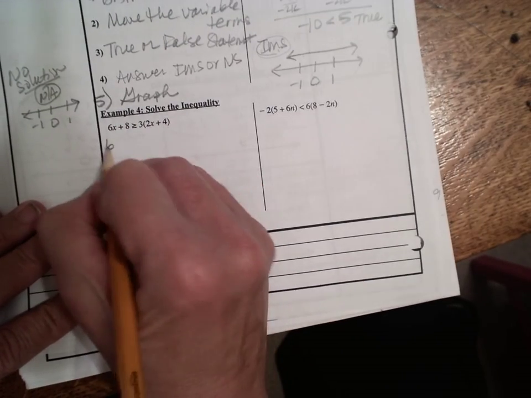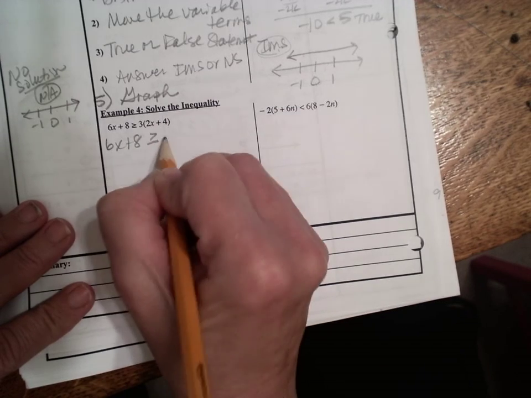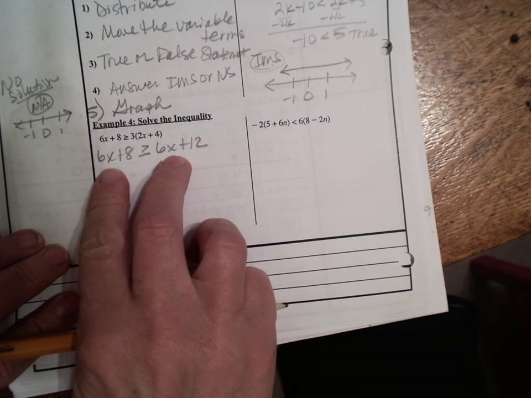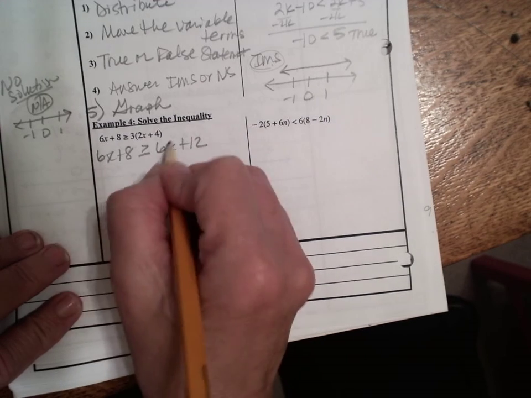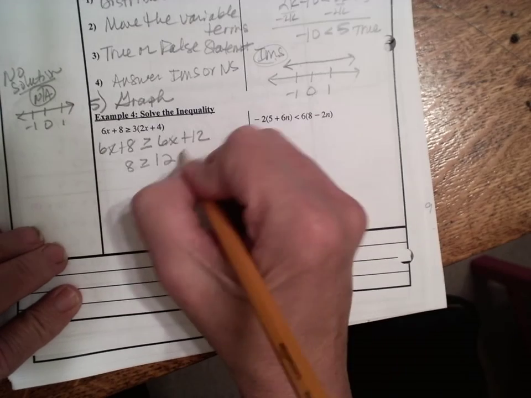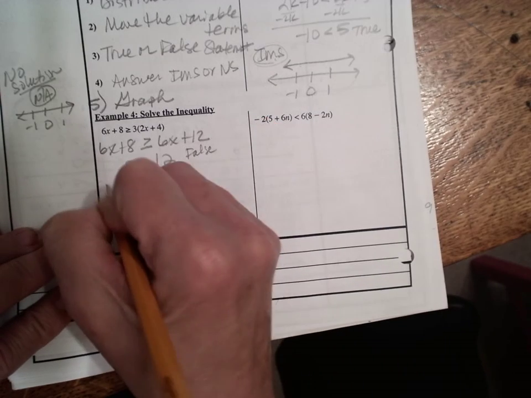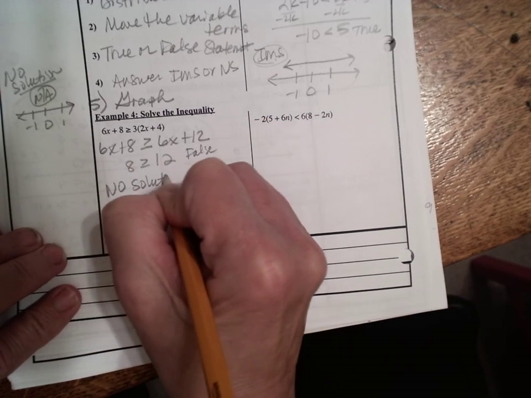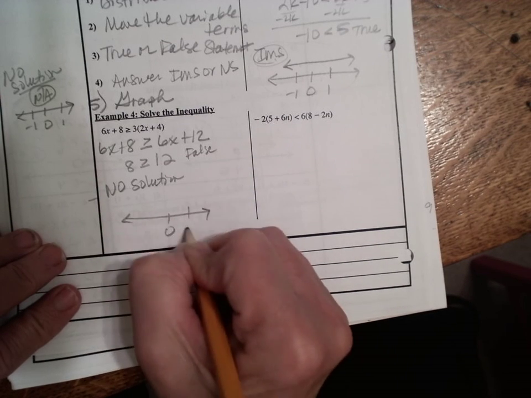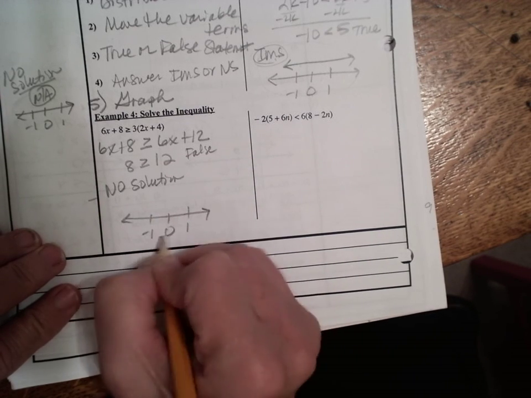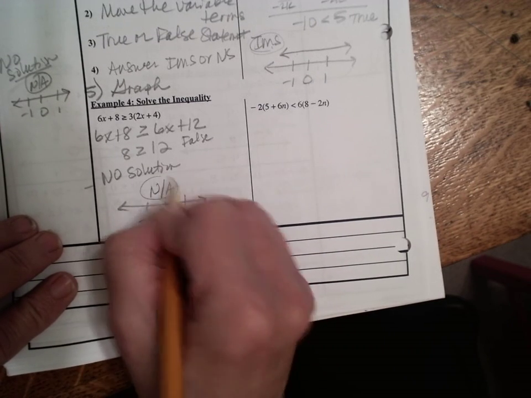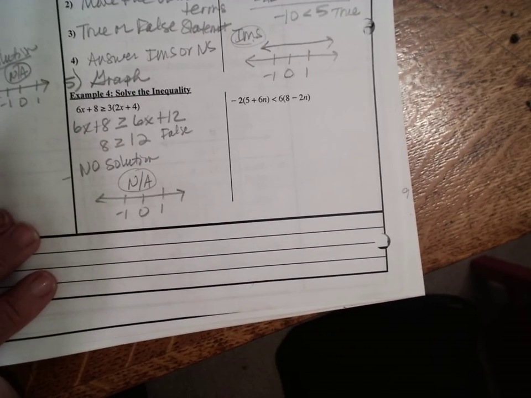We're going to distribute. 6x plus 8 is greater than or equal to 6x plus 12. Right there, these two are the same. So that means if we cancel those, 8 is greater than or equal to 12. Well, is that true or false? That is false. So the answer is no solution. And then to graph it, you're going to do 0, 1, -1. You can put any numbers down here. It doesn't matter, as long as it's correct on the number line. And then write n/a, just so you don't think you forgot to graph it.